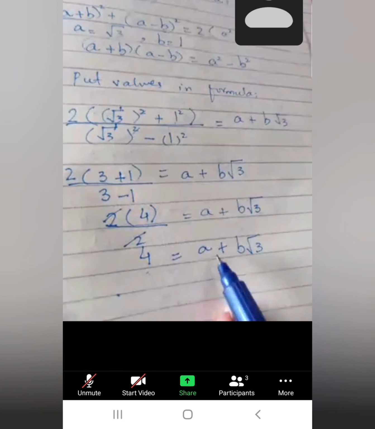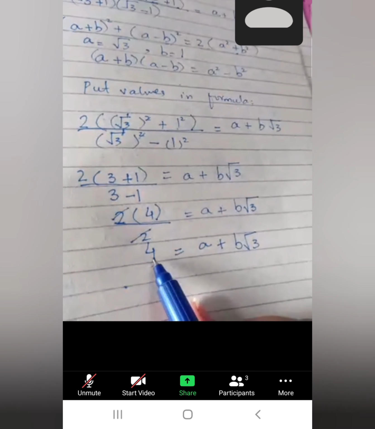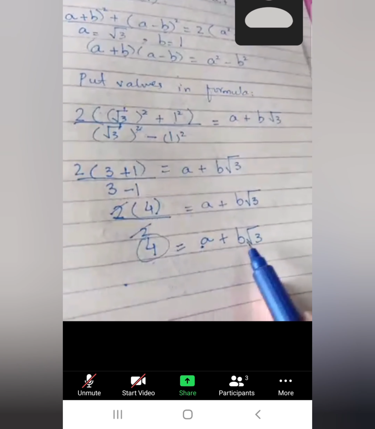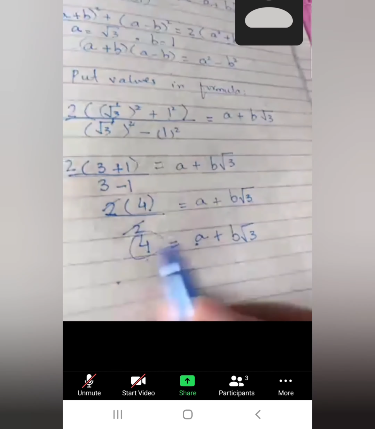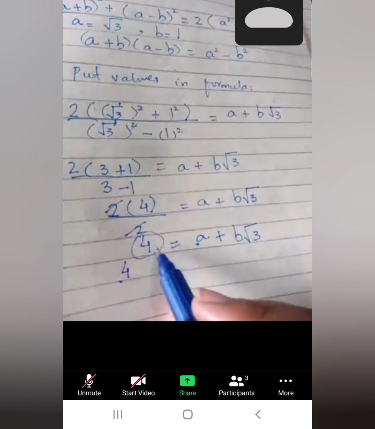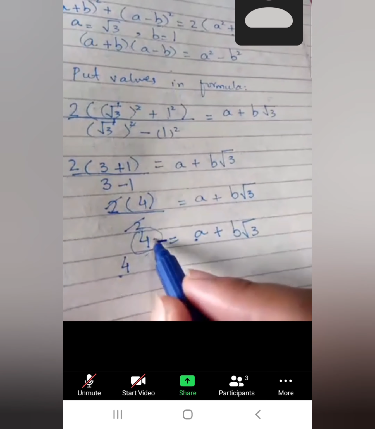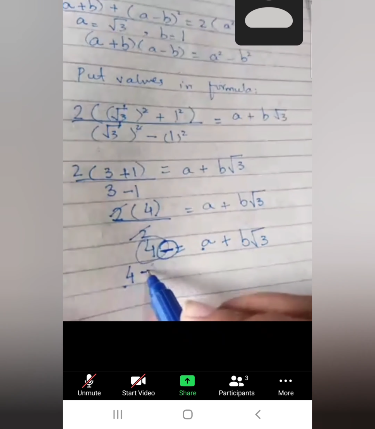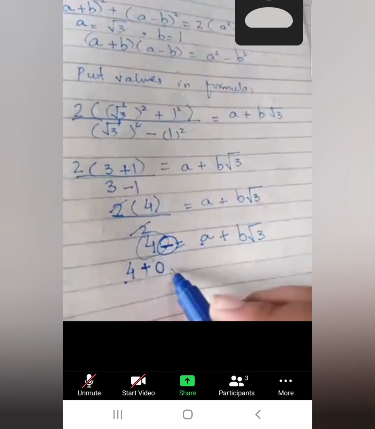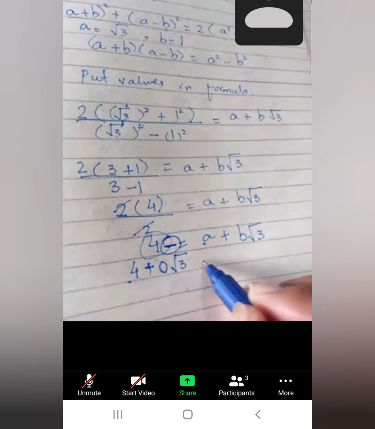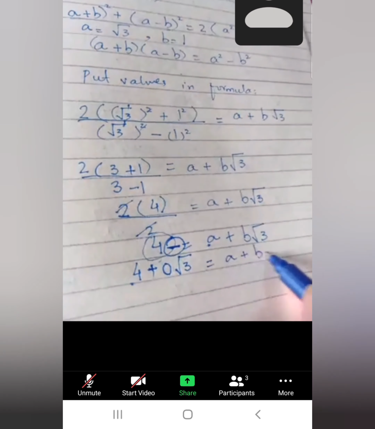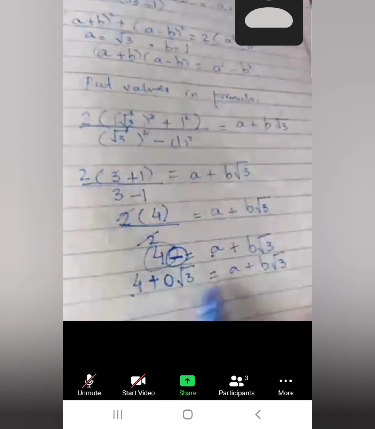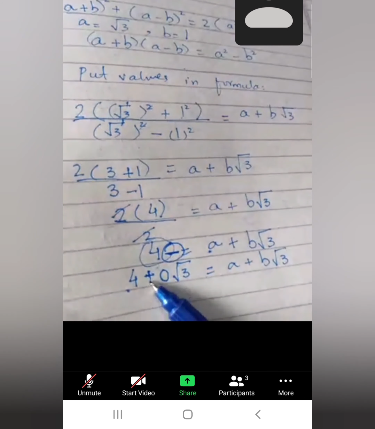Now for this, what can we do? Here there is a constant number, we will simply adjust this 4 in the form of a plus b square root 3. Is there a square root 3 here? There should be a square root 3 here also, but it is not there. May I write it like this? 4 plus 0 times square root 3 is equal to a plus b times square root 3. We have to find the values of a and b. You have to compare both sides.